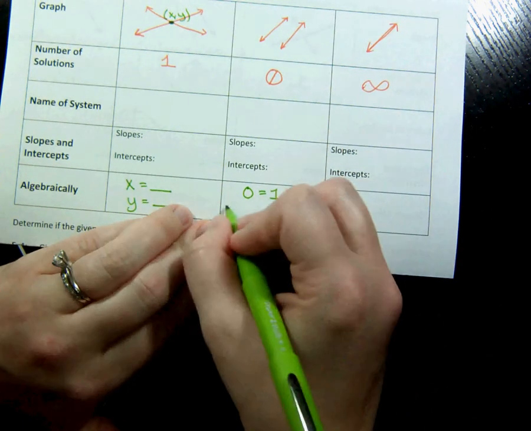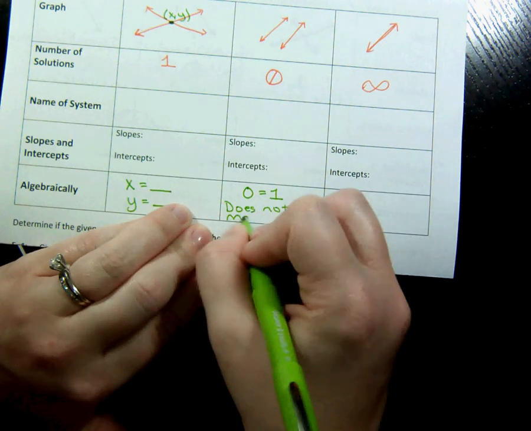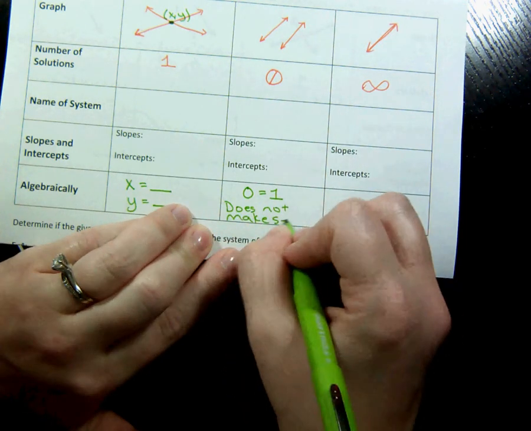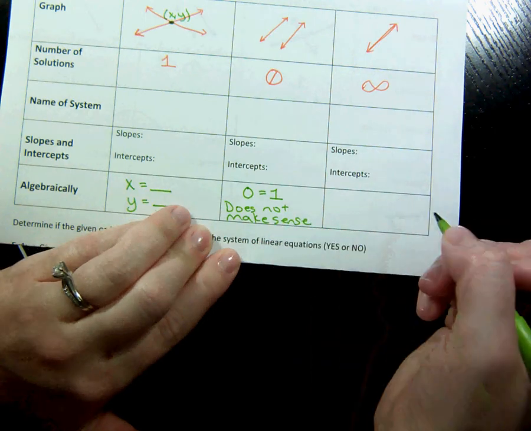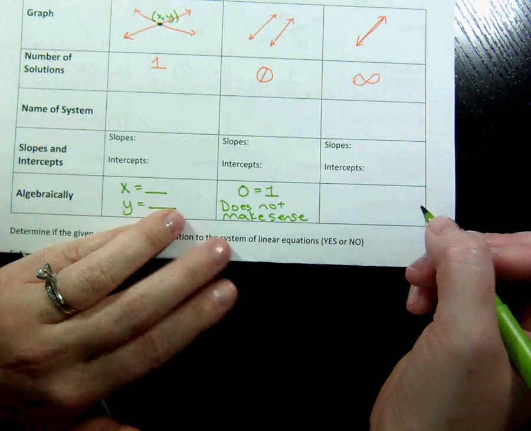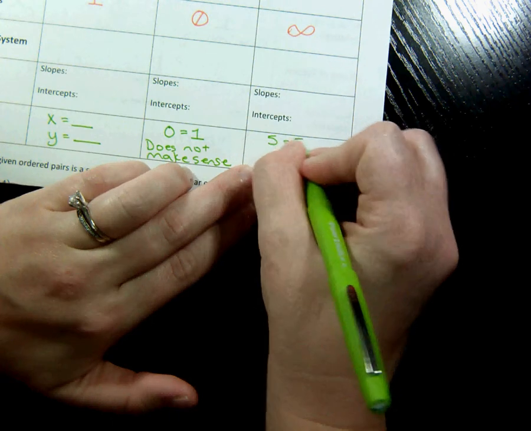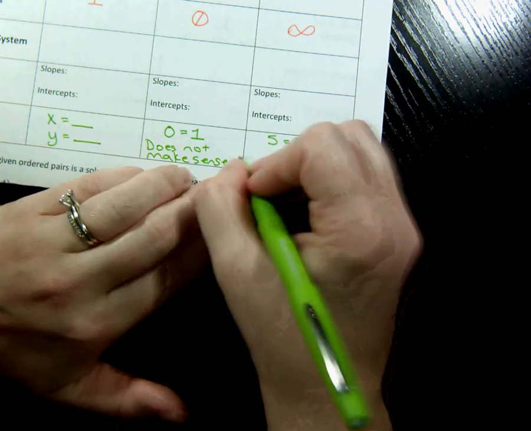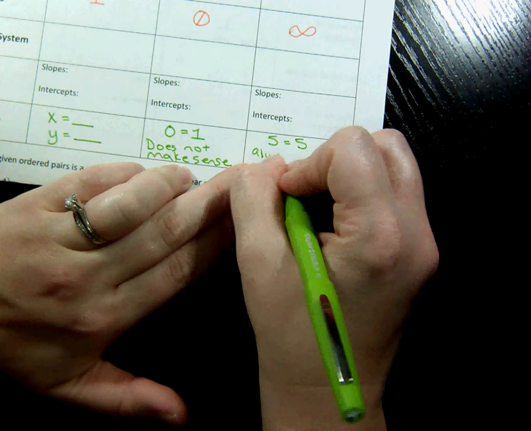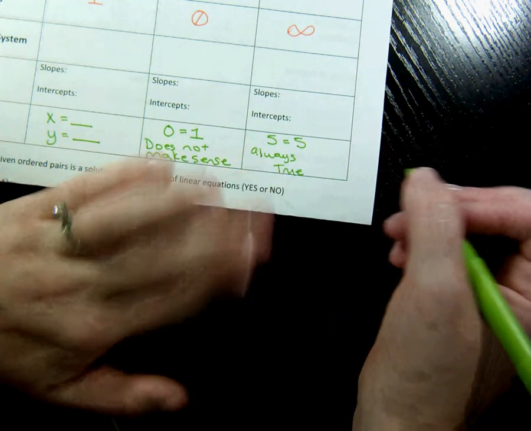Something that does not make sense. That's what it looks like algebraically when you have no solution. When you have infinite solutions, you get down to something that always makes sense, like 5 equals 5. Something that's always true. If it's always true, that's when you have infinite solutions.